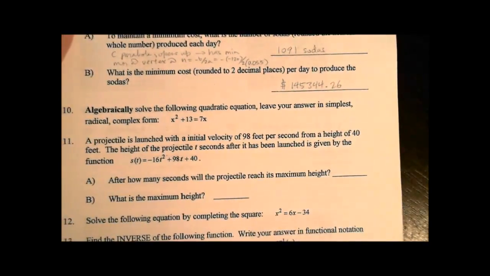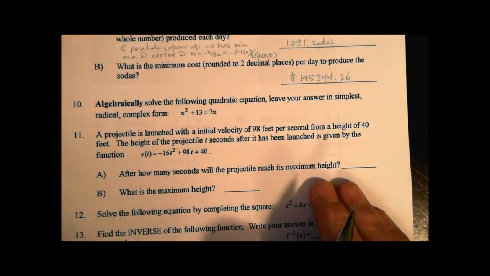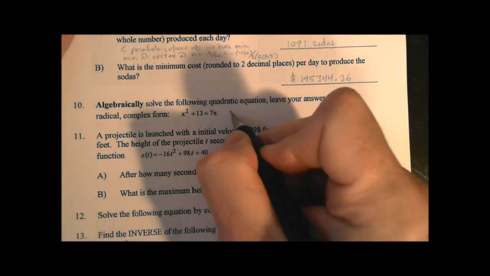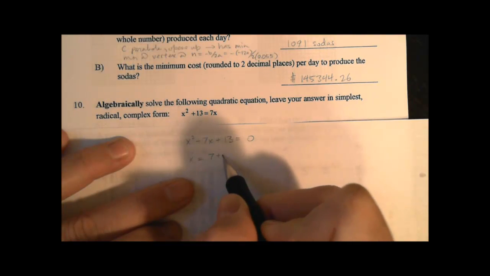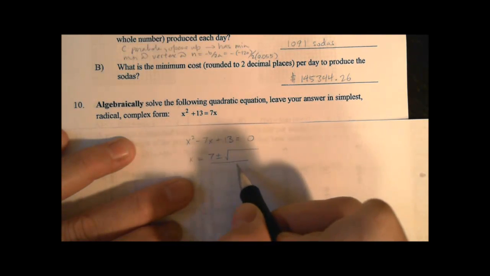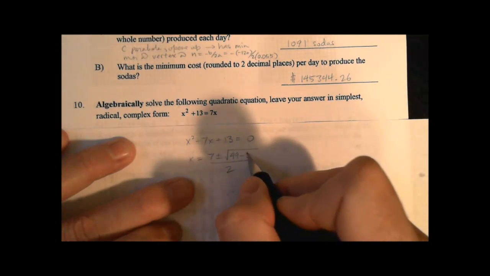And here they're emphasizing algebraically solve this. Okay, well, leave your answer in simplest radical complex form. So, hint, hint, quadratic formula. Standard form. Again, we need standard form with this. X squared minus 7x plus 13 equals 0. X is the opposite of b, plus or minus the square root of some stuff all over 2 times a, which is 1. B squared, 49 minus 4 times a times c. 4 times 13 is 52.